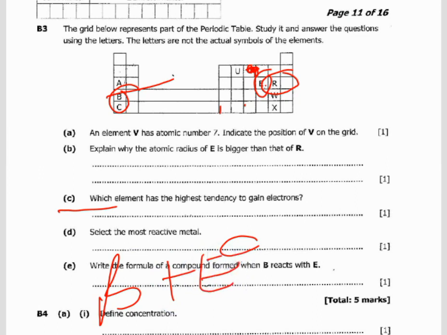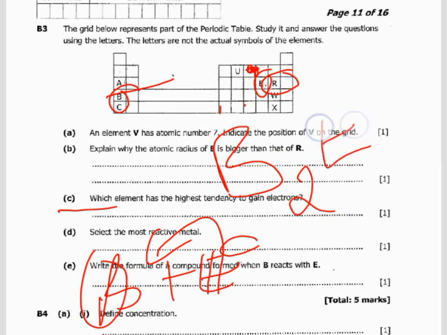What happens is that the valences are going to combine. This one has a valence of 2, this one has a valence of 1. As they are reacting, they are going to exchange valences. So what we're going to have is B2E. This is going to be the formula of the compound formed after the reaction between B and E.